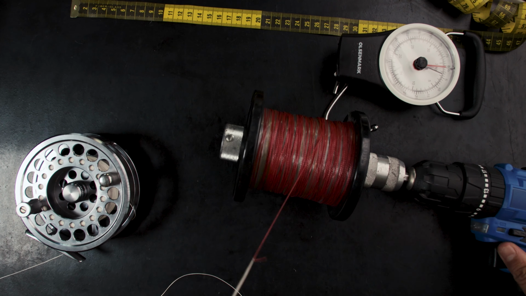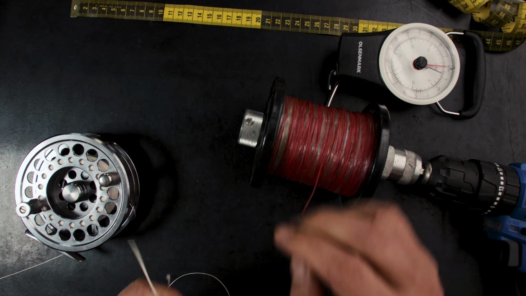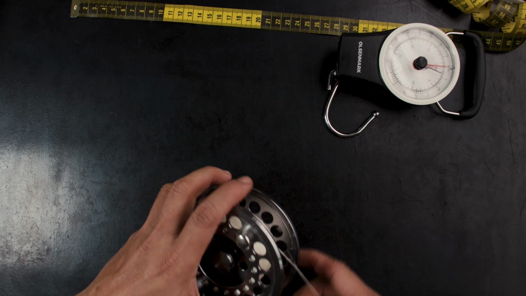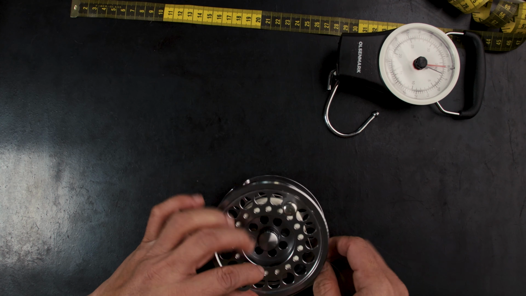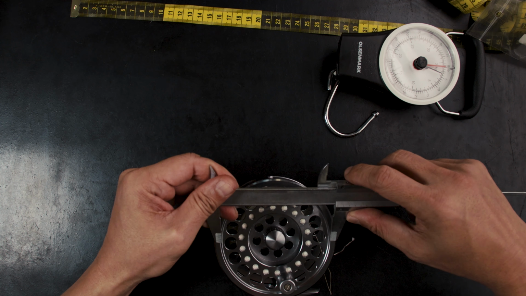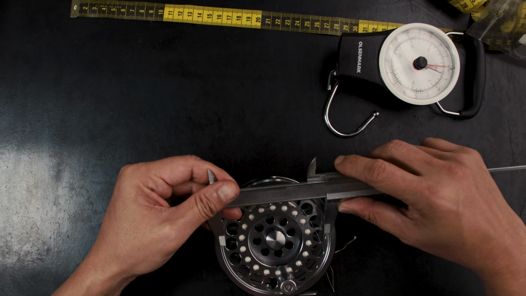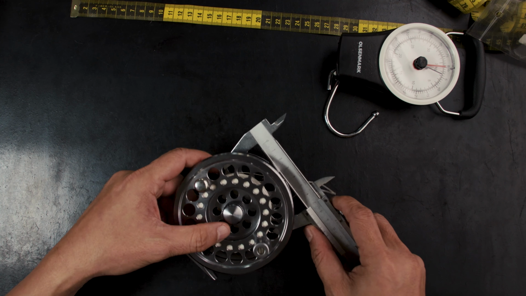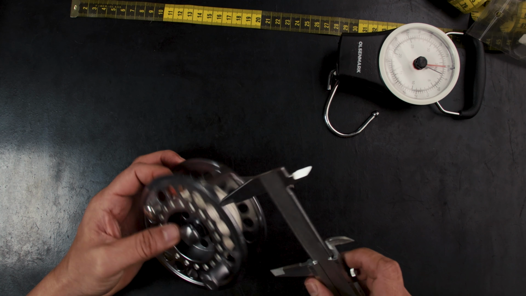Okay, so now all I have to do is just pull. I've already put a loop here, just as a guide for us. From having a spool that is almost, let's say, it was there, just after those holes, we had about 9 centimeters of line. Now we have, let's get an exact measurement here.